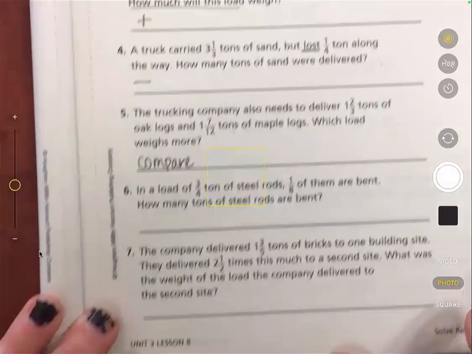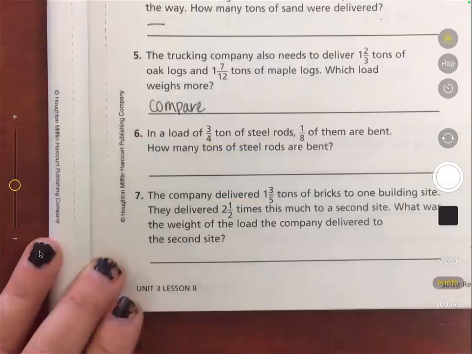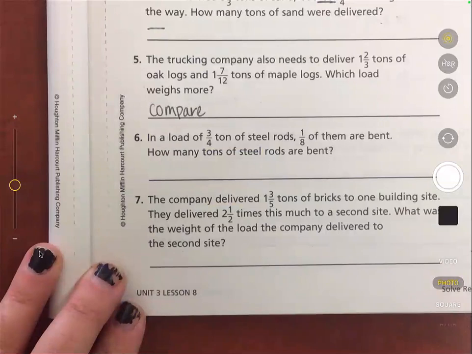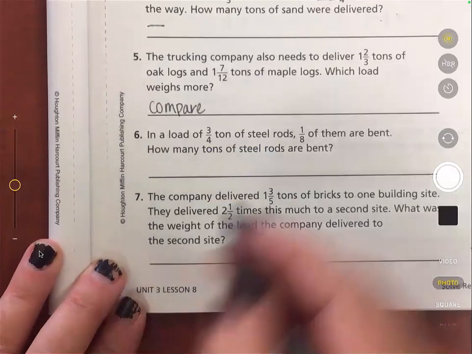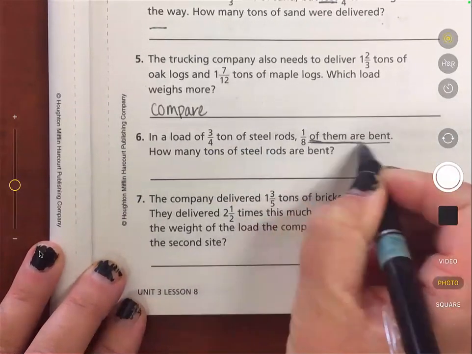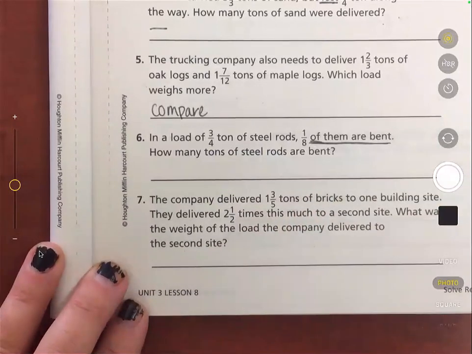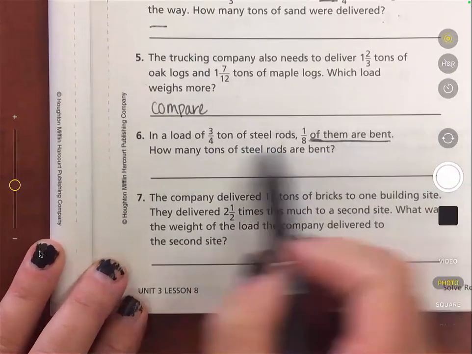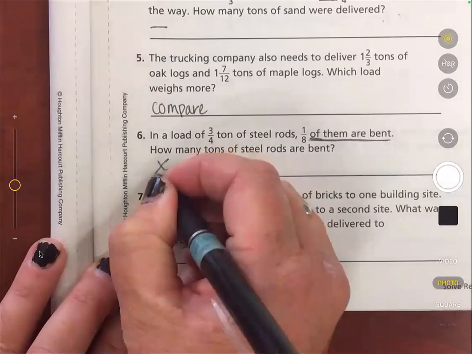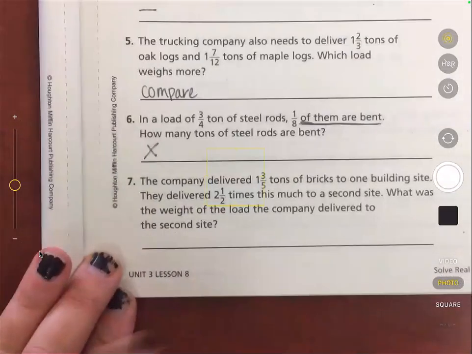How about number 6? In a load of 3/4 ton steel rods, 1/8 of them are bent. How many tons of steel rods are bent? Multiply. 1/8 of them. The them is the 3/4. So 1/8 of 3/4. That's a multiply.